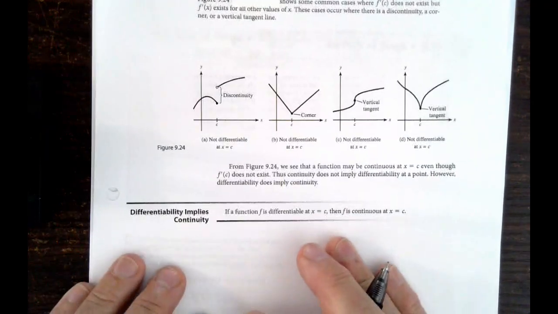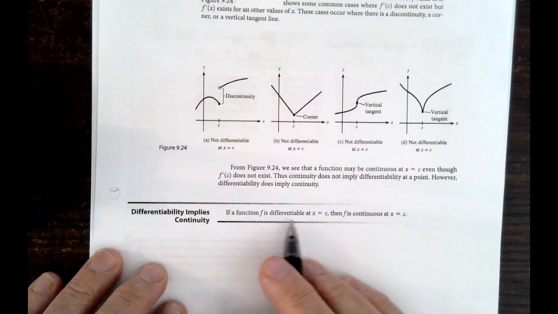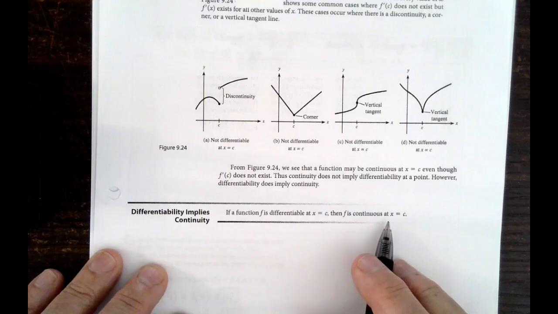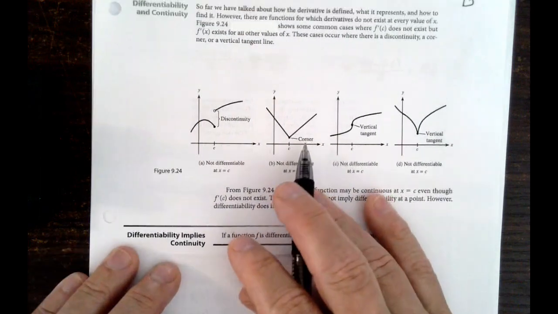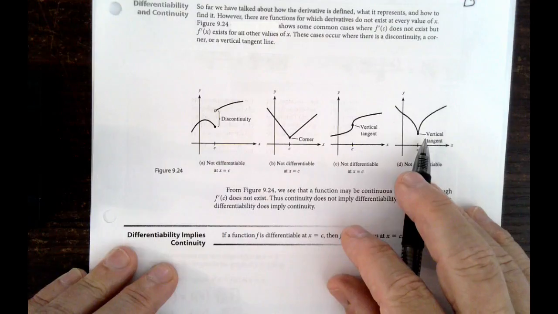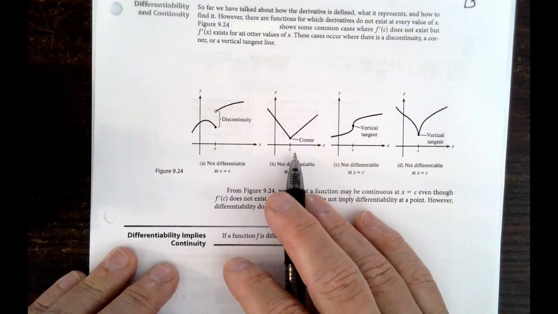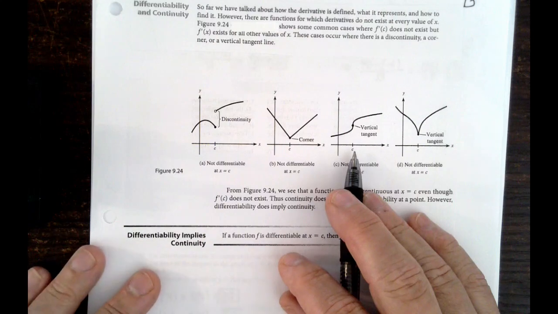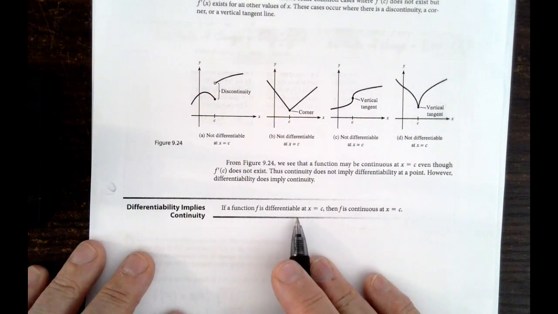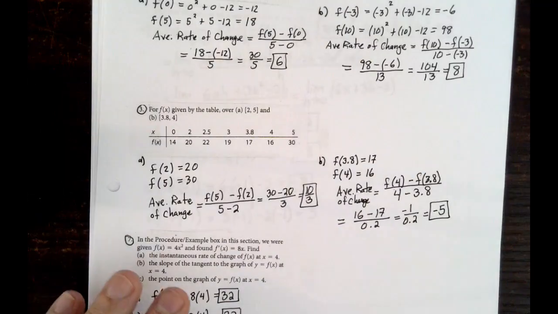Right? Now, differentiability implies continuity, which means if something is differentiable at a point, then it is continuous at that point. Notice these last three were all continuous at that point, but they weren't differentiable. So if something has continuity, that does not mean it's differentiable. But if something is differentiable, then it is continuous.